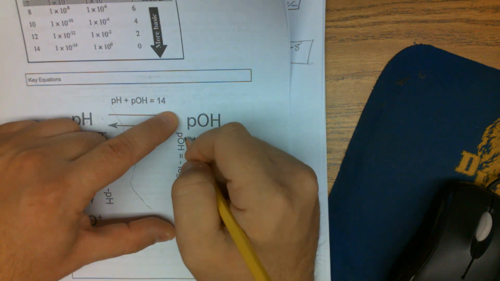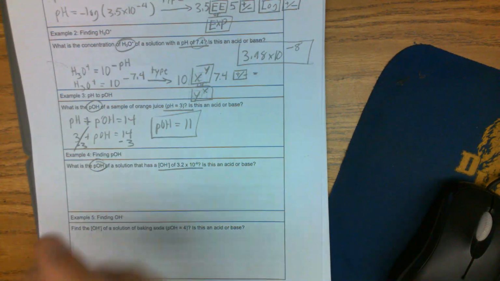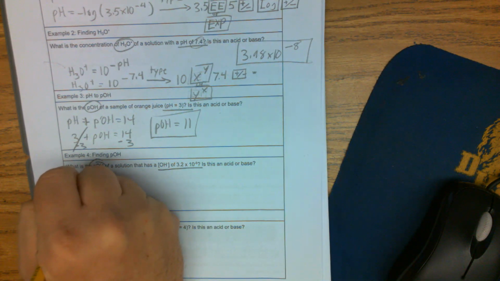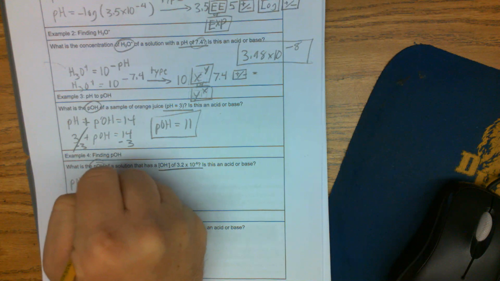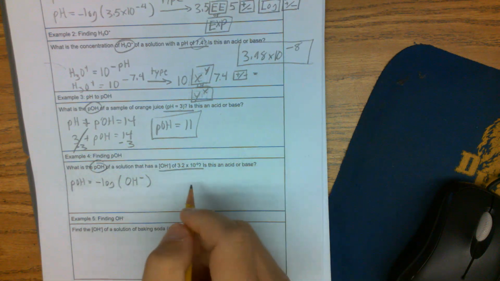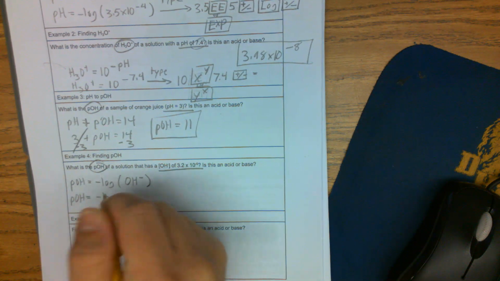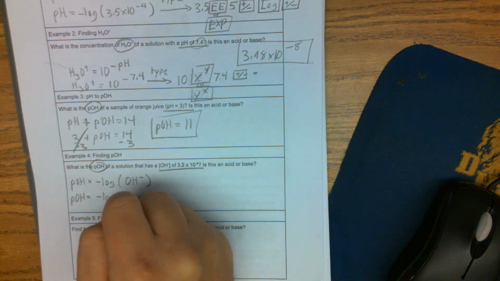So we follow this. The pOH is the negative log of OH minus. And then we just replace into this: pOH equals the negative log of this number here.